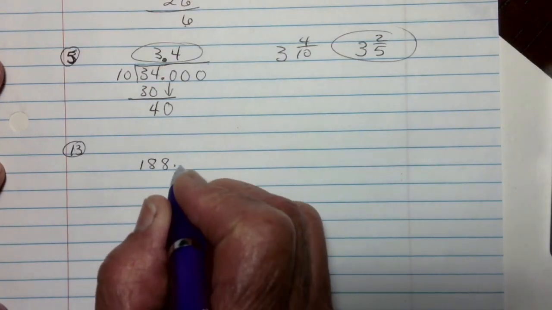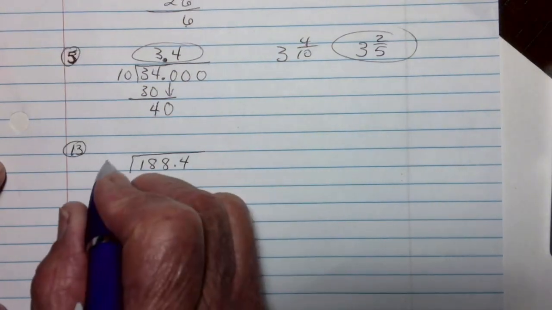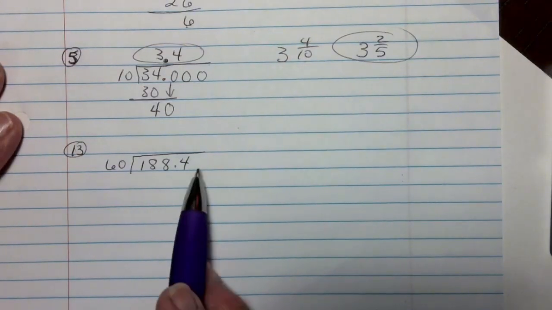Okay, so we have 188 and 4/10, and we're going to divide that by 60. You know something we should have done at the very beginning, and we'll do it now, is use the correct words. This number underneath here is called the dividend.